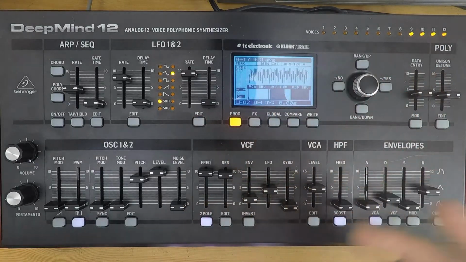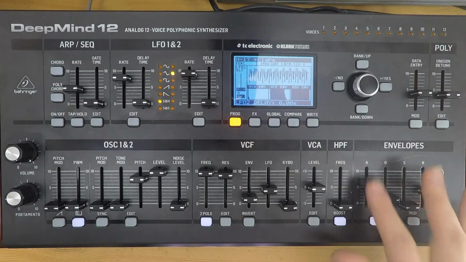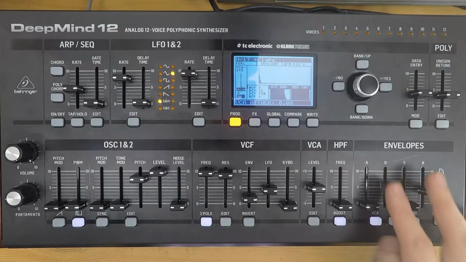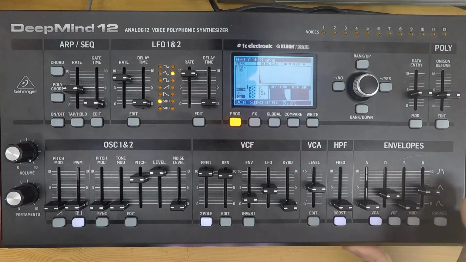We have that attack amplitude modulation, and it's just simple short release, zero sustain.